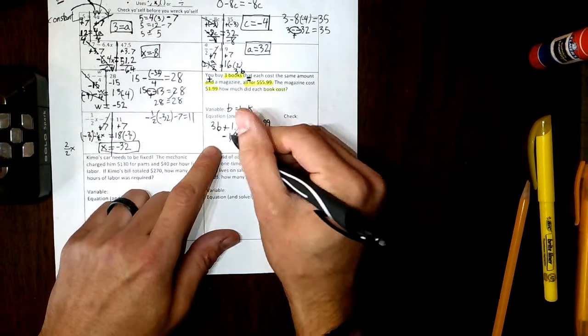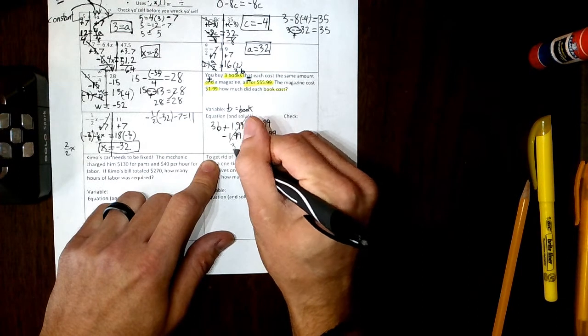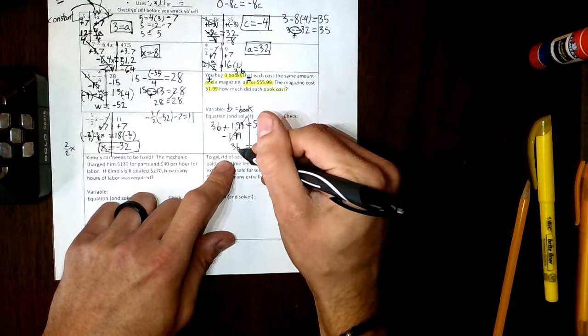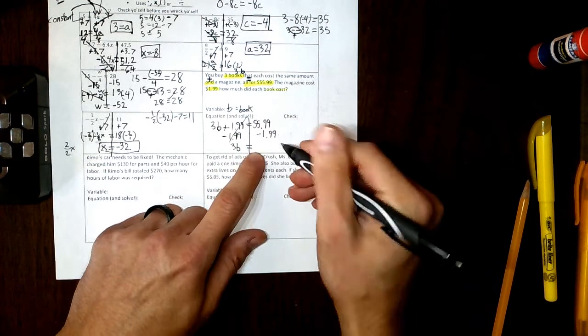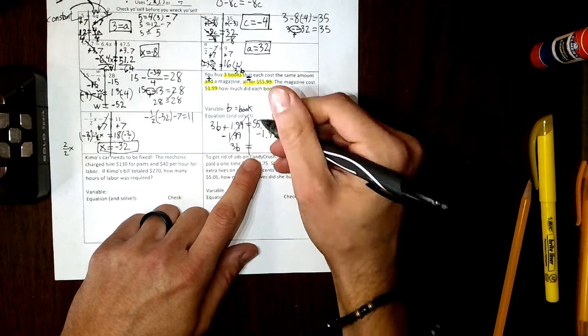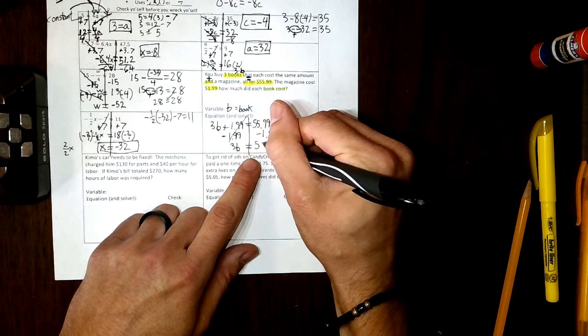Left with our 3B. 3B equals, and I'm running out of room here. Hopefully you're smarter than me and left yourself some. $55.99 minus $1.99 is going to be $54. Right? Am I crazy? No, 54.